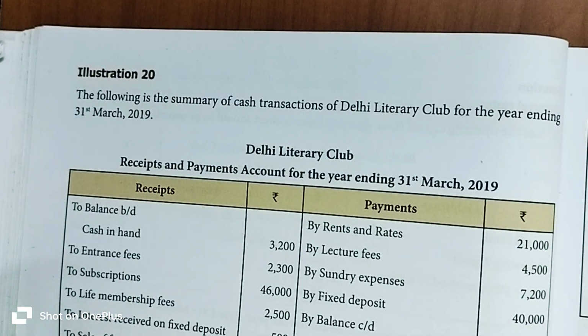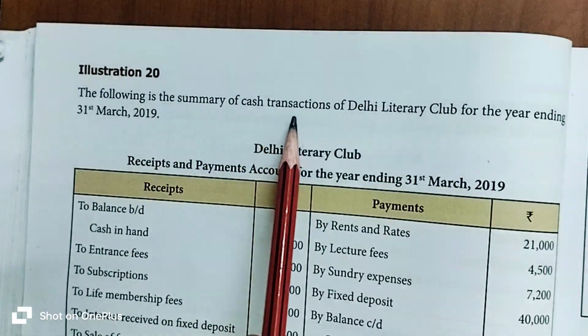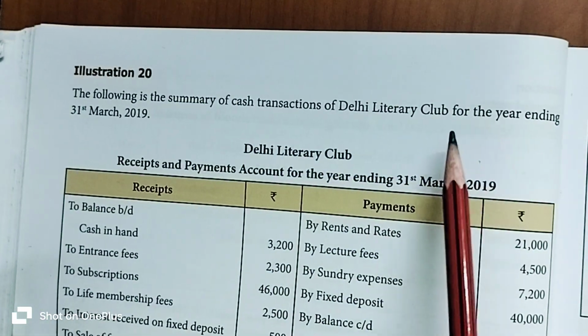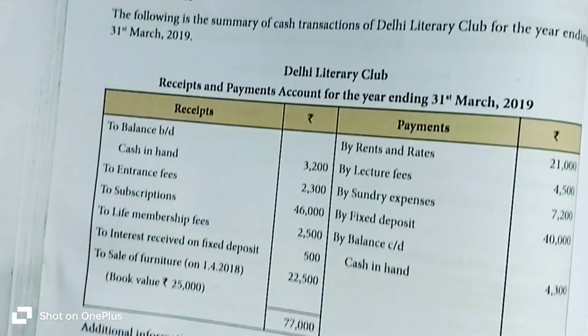Hi students, 12th Standard Accountancy, Chapter 2, Illustration 20. The following is the summary of cash transactions of Delhi Literary Club for the year ending 31st March 2019. Let's read the given information.